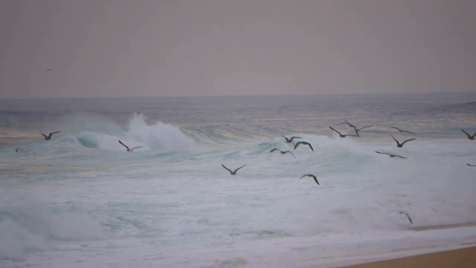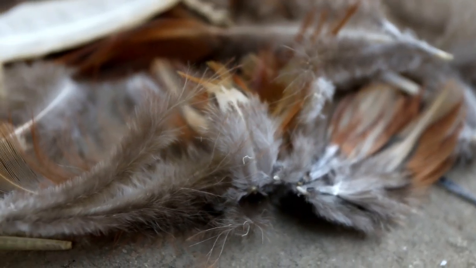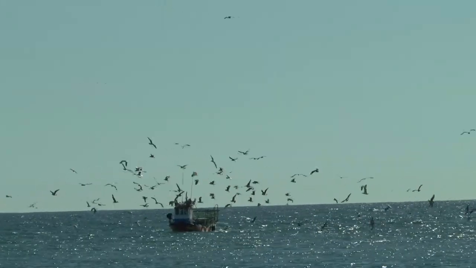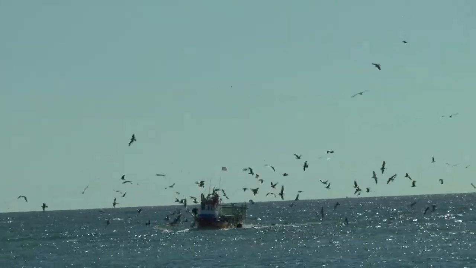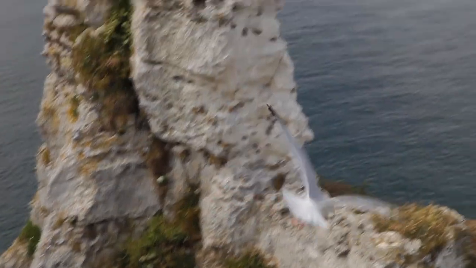The role of seabirds in the food chain. What predators rely on them for food? How do seabirds handle extreme weather conditions, such as storms and hurricanes? What adaptations do seabirds have for surviving in salty environments?